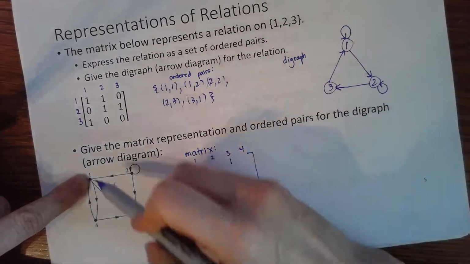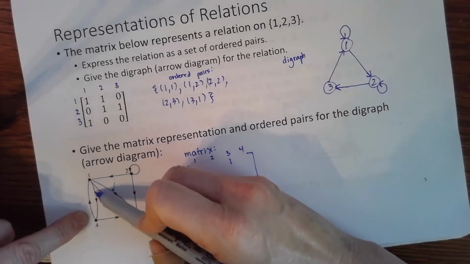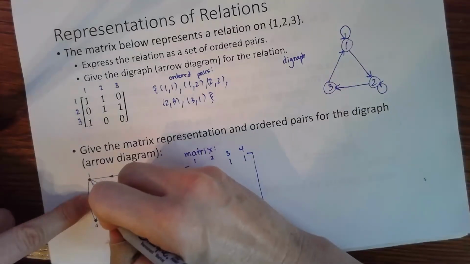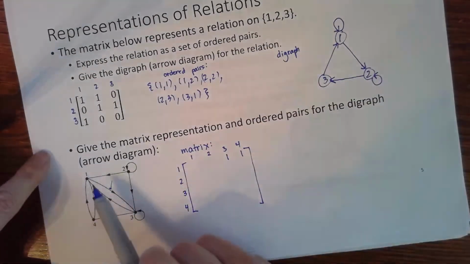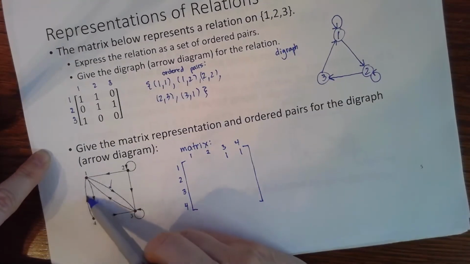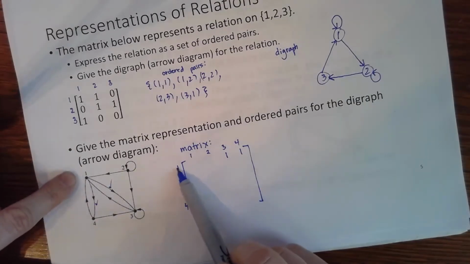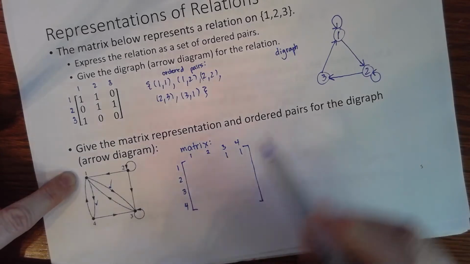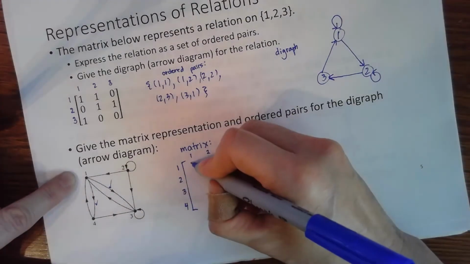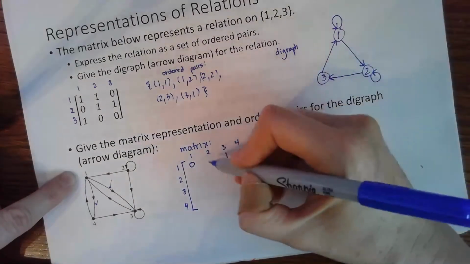All right, and then I have an arrow coming out from 1 to 4 there, so I've caught that one. Okay, this one is an arrow coming in, this one is an arrow coming in, this one is an arrow coming in. So this row right here should only represent arrows going out from 1. Okay, so there's no arrow out from 1 to 1, and there's no arrow out from 1 to 2.